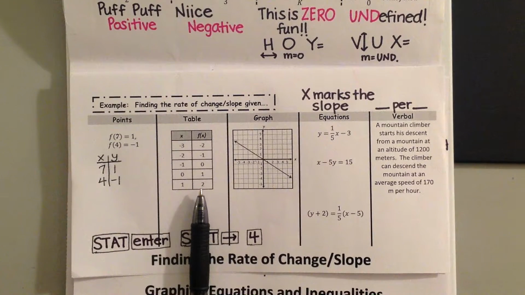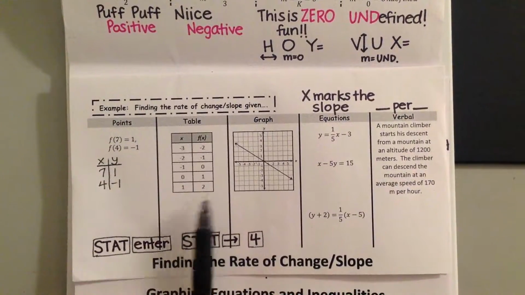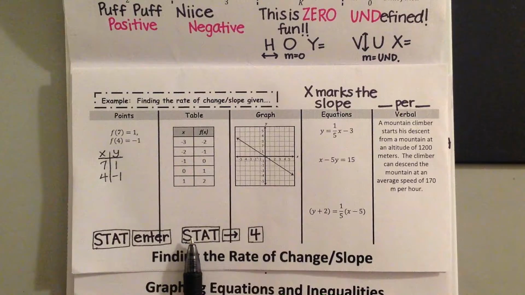So now we are going to graph. Look at the graph, and you can see the direction that the graph is slanting. It is slanting downward, so I know my slope is going to be negative. So now we are actually going to use the calculator to determine our slope. Let me get my calculator ready here.